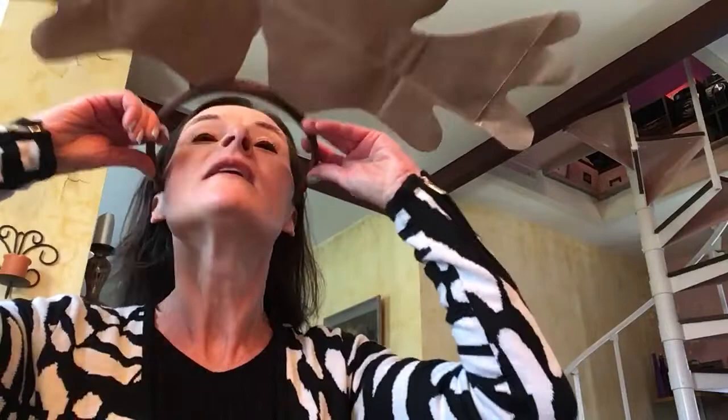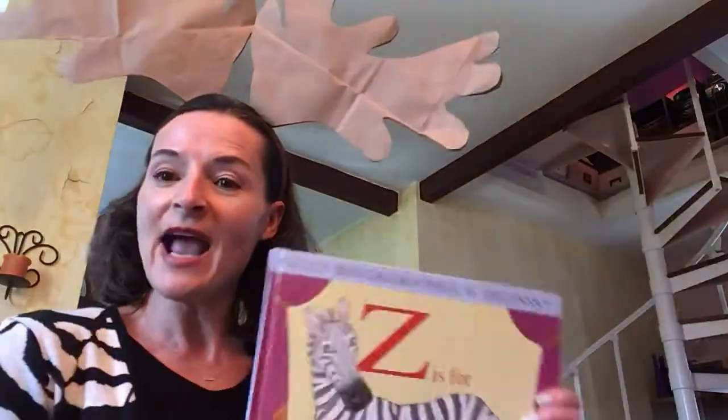I made myself a costume. So I'm going to put on these beautiful moose horns because this book is actually called Z is for Moose. Let's get started.